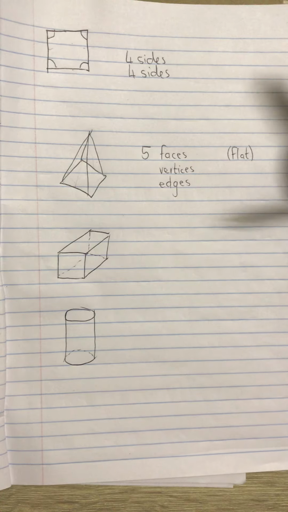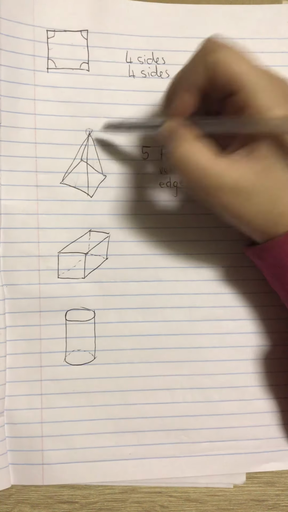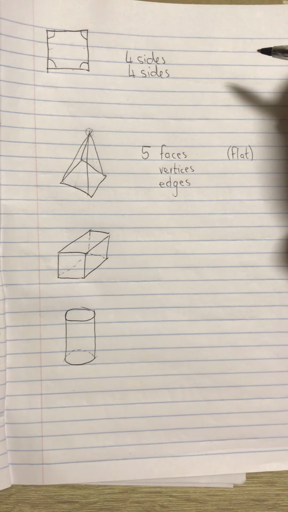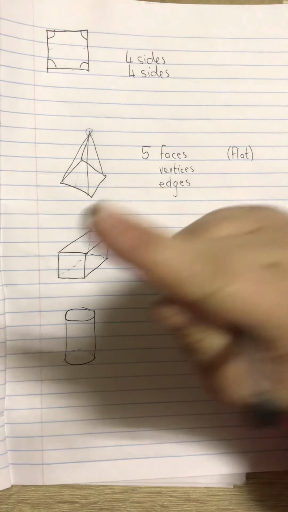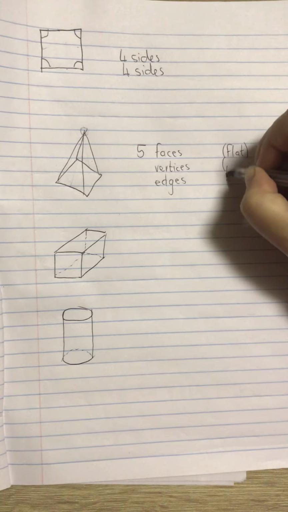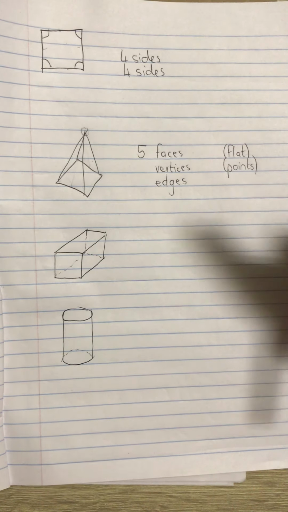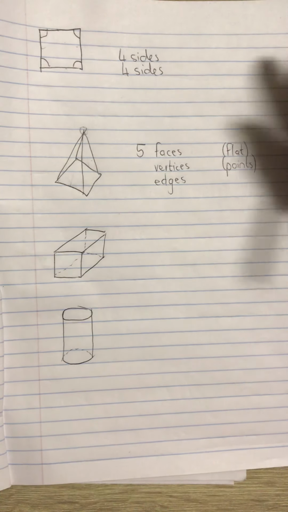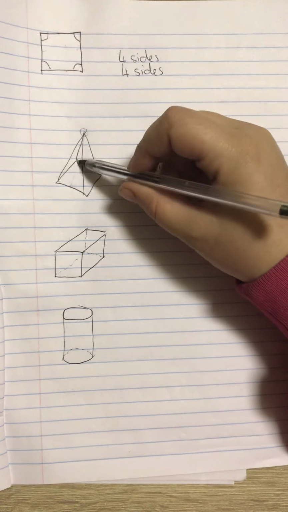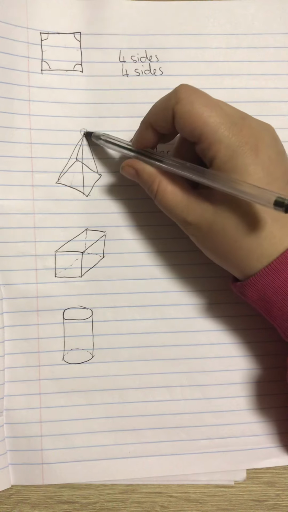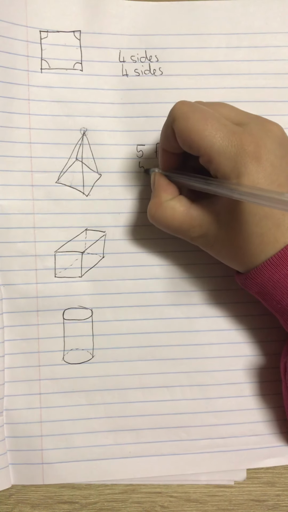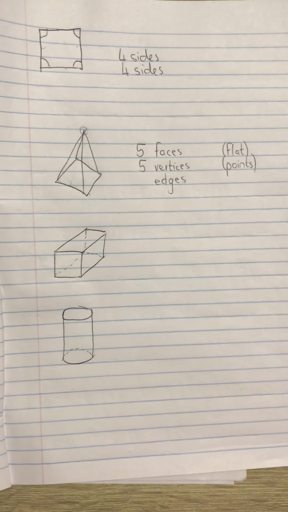Vertices are the pointy parts. So, since it's a pyramid, we already know there's one point at the top, but we cannot forget about the points at the bottom. The parts, I'm just going to write here, point. The parts where I can touch and it is a sharp corner. So here we have 1, 2, 3, 4 at the bottom, and we have the 5th one on top, so 5 vertices.